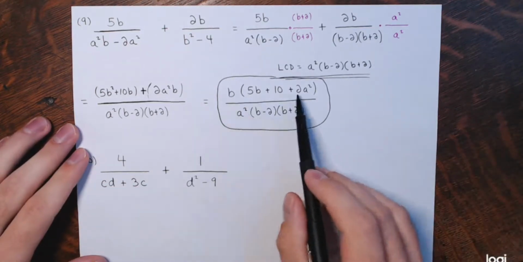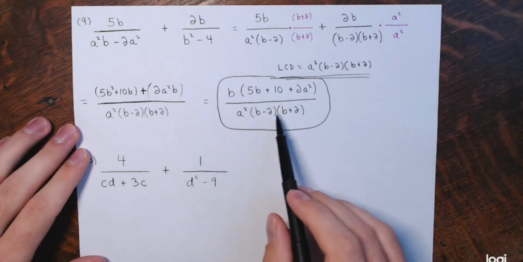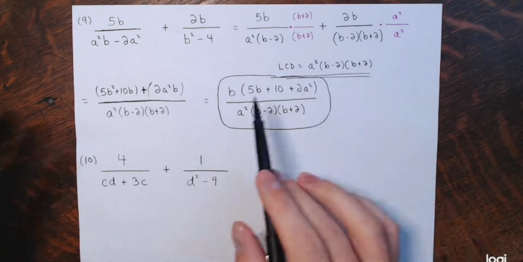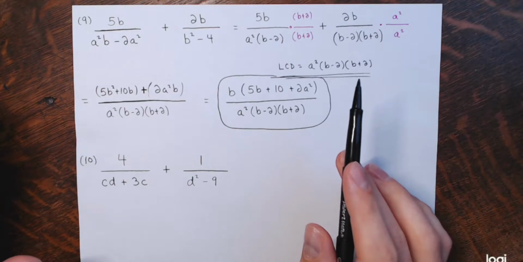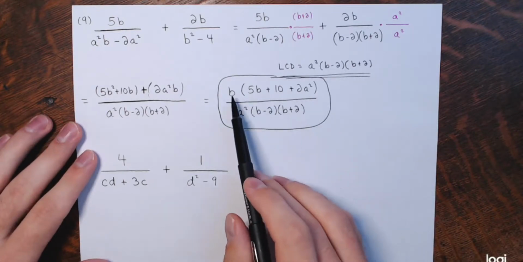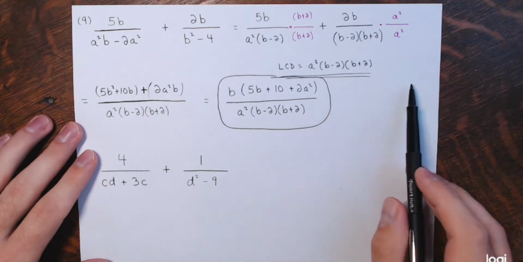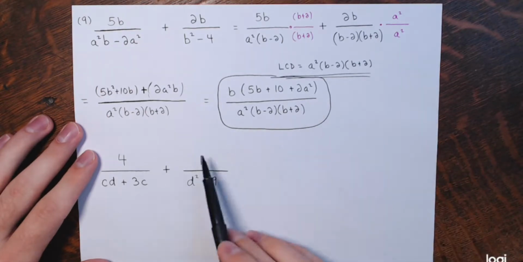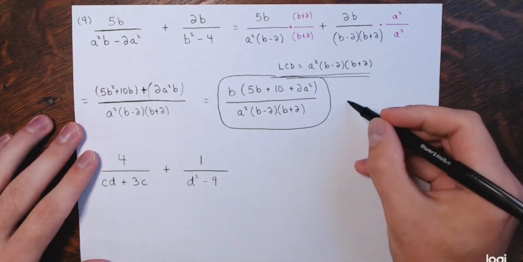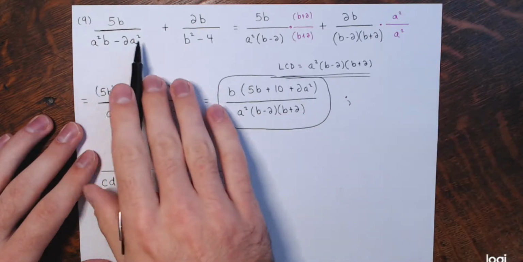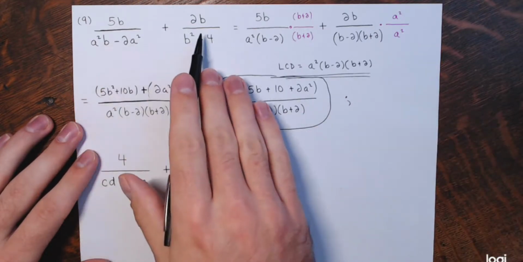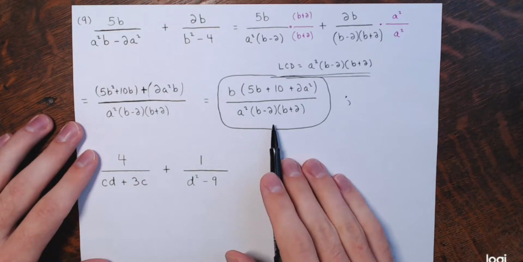But you can leave it in factored form like this: numerator factored, denominator factored, and there are no common factors in the numerator and denominator. Or you can actually multiply it all out and write the multiplied out numerator, the multiplied out denominator, and it's the same thing. So the value of this sum that we started with should be the same value as this fraction here, no matter what I plug in for a and b.